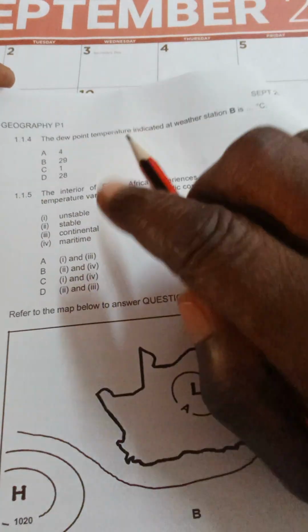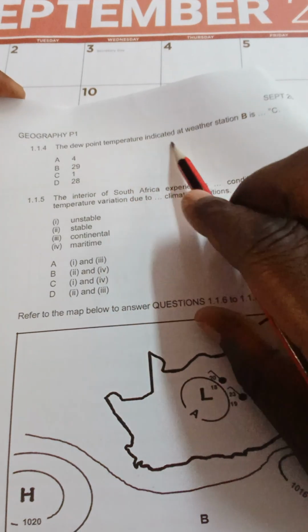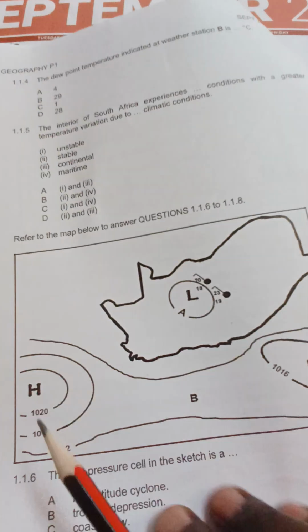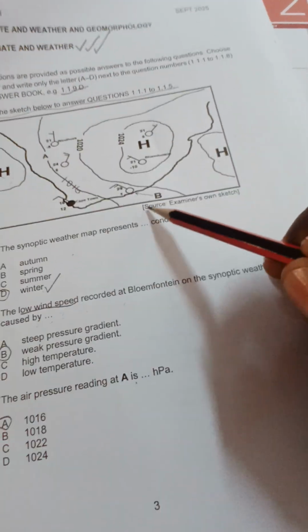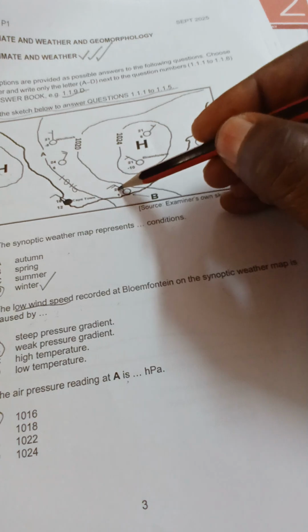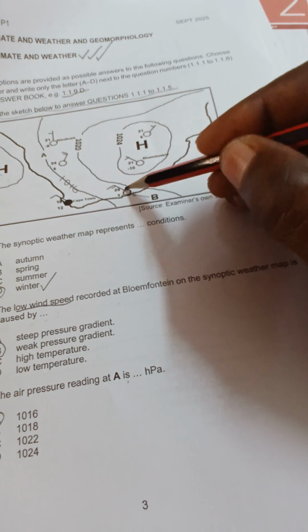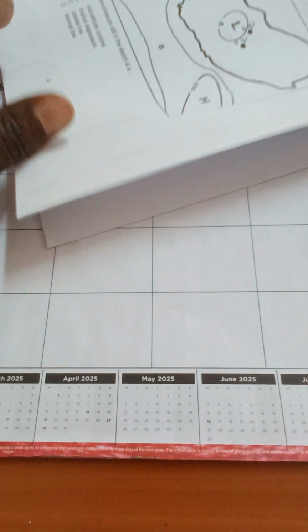The next question reads, the dew point temperature indicated at weather station B is. Let's go to weather station B. We want to find the dew point temperature. This is the weather station B that is being pointed at. This is atmospheric temperature, which is always the highest one. This is the minimum, which is your dew point temperature. You can see there it's 1. Let's go to our options. The correct answer is 1 degree, which is C.